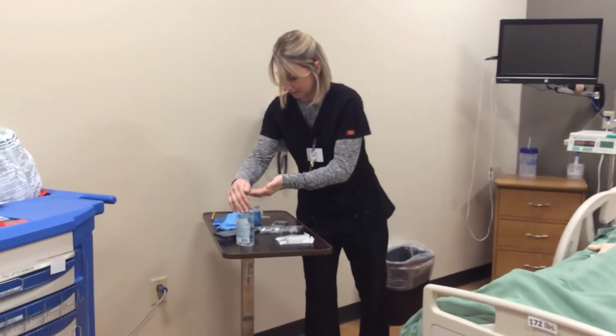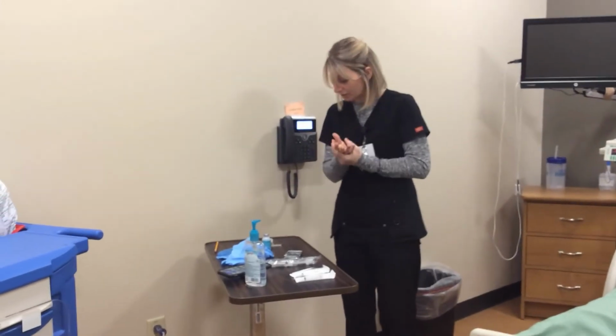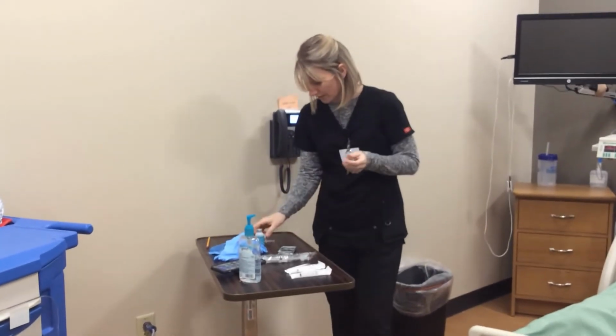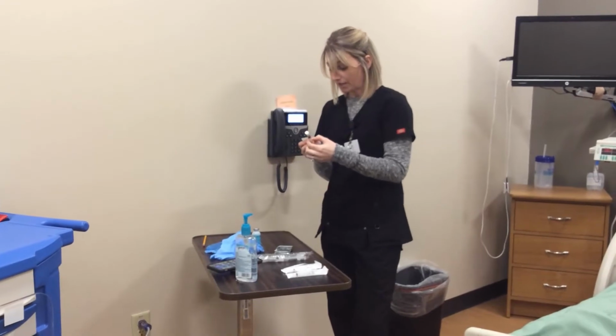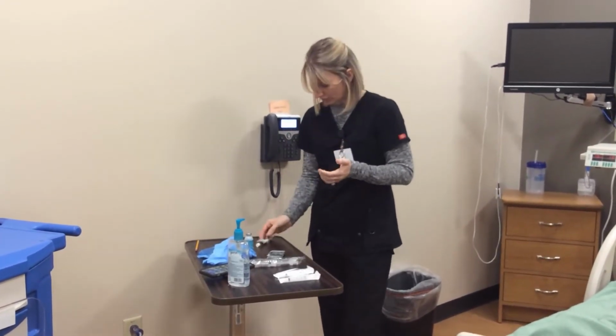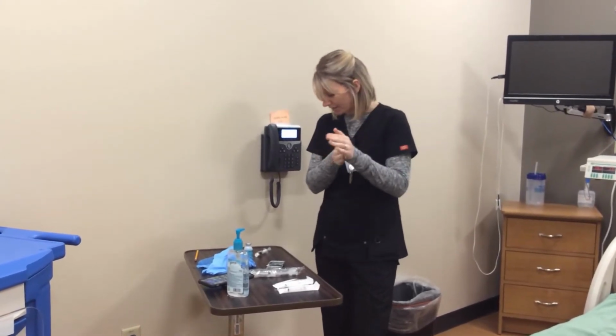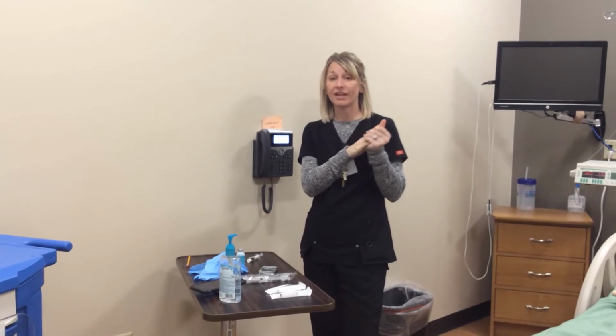All right, I'm going to perform hand hygiene. I pulled my medications from the Pyxis. Right away, I note that the morphine that I pull is in a concentration of 4 milligrams per 1 ml. My dose from my doctor is 2 milligrams. So I do my med math, and I know that I'm only going to give half of an ml.